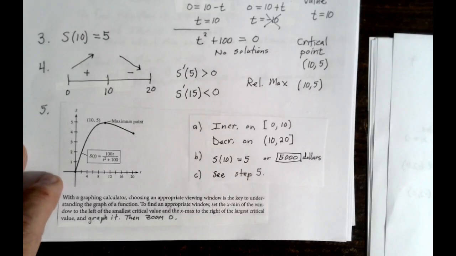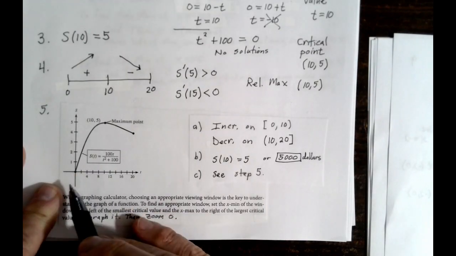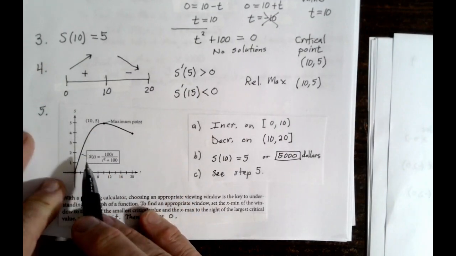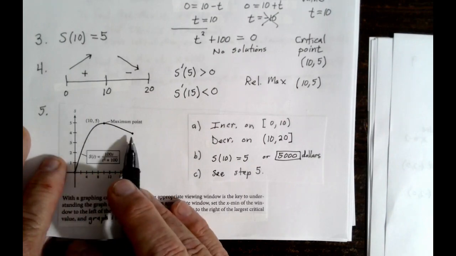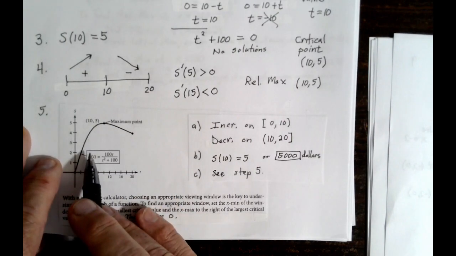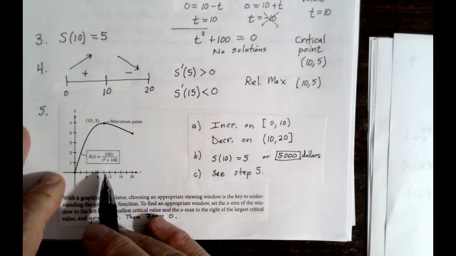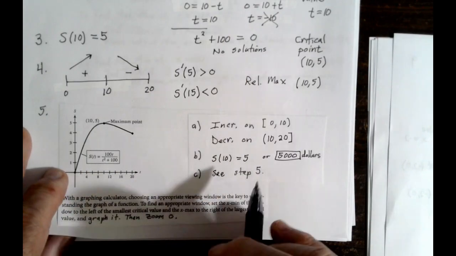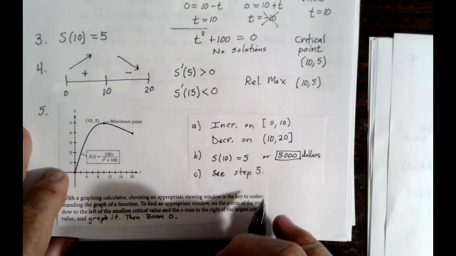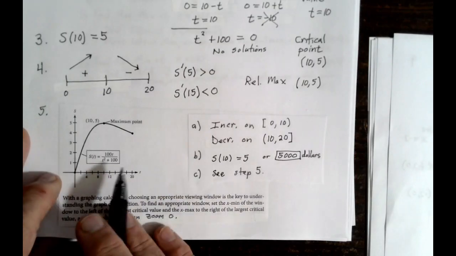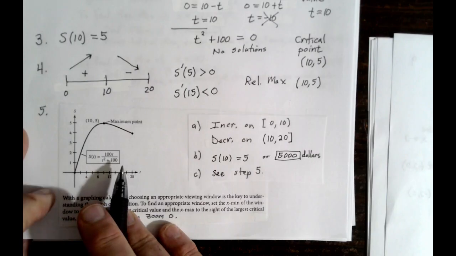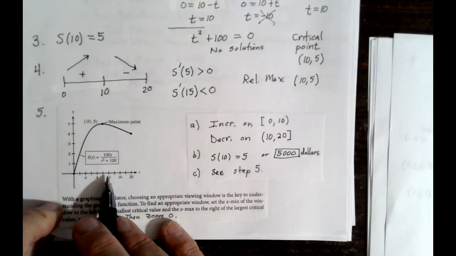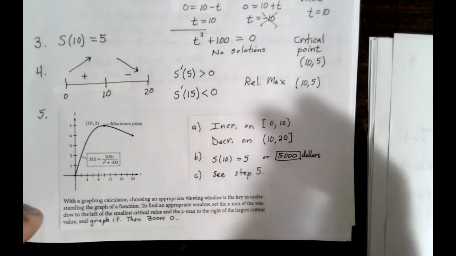So now they ask you, over what interval are the sales increasing? Well, from 0 to 10. And in what interval are they decreasing? Well, between 10 and 20. And then B says, what are the maximum weekly sales? Well, that's at 10, when you plug in 10, you get 5, and your answer is in thousands, so 5 represents 5,000. So your sales will be $5,000, and it's going to be in week 10. And now they say sketch the graph, and you can see that we've sketched it right there.